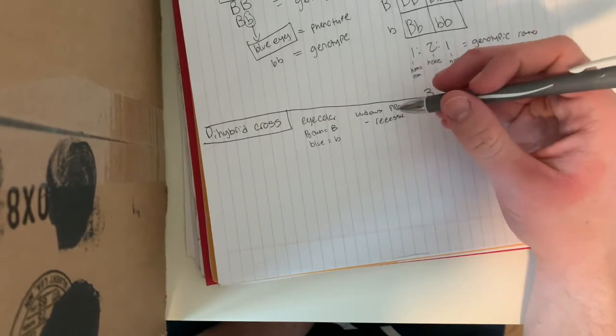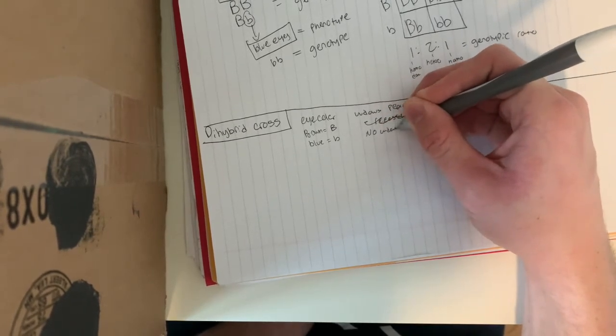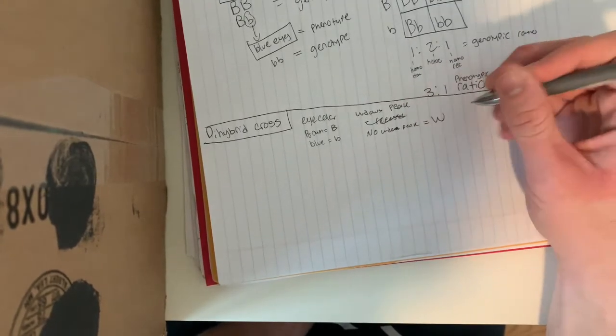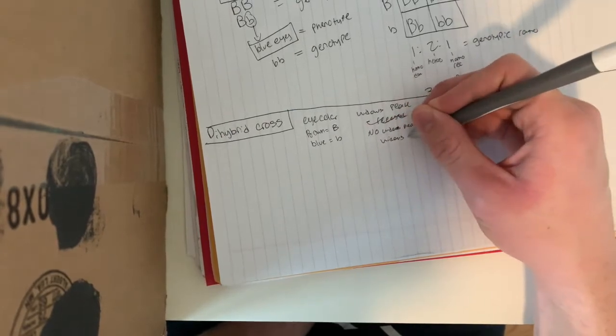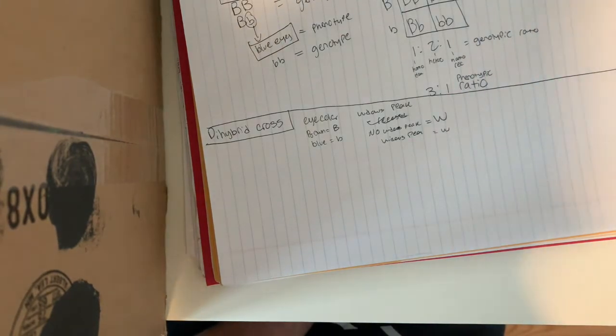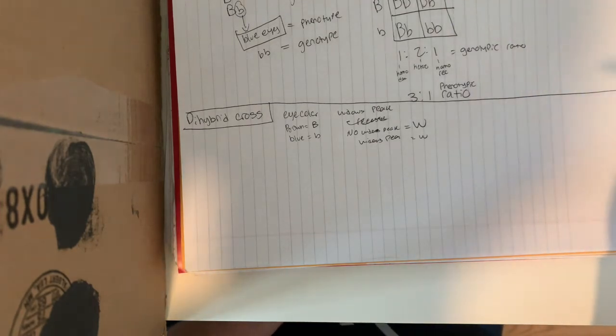And for widow's peak, let's say no widow's peak is equal to big W, and widow's peak is equal to little w. So what we're doing with this is we want to see all the possibilities of doing a dihybrid cross. This gets a little confusing and it can be very daunting, but I'm going to show you a trick for it that I always use.